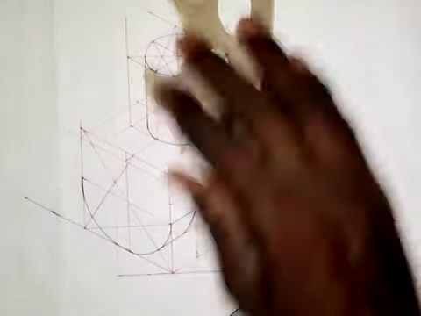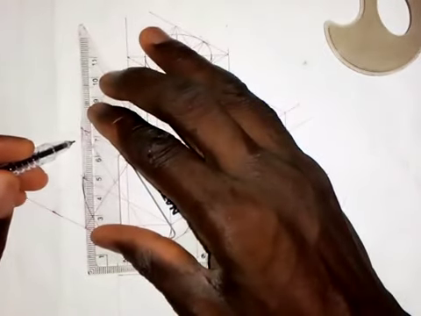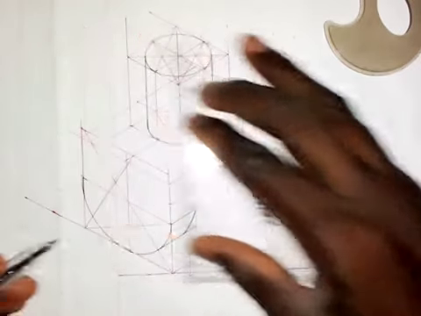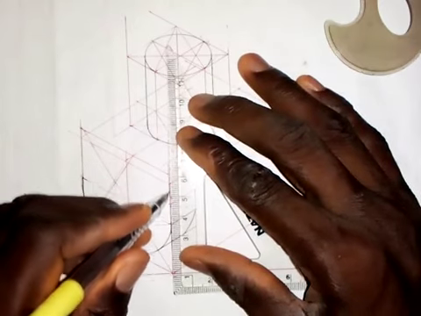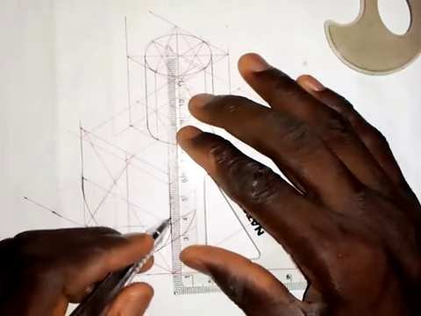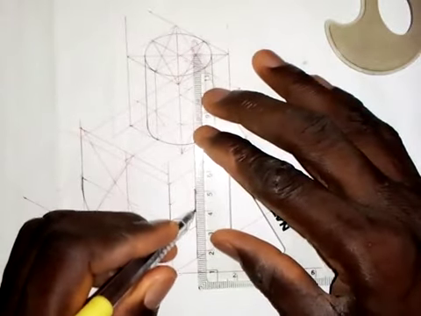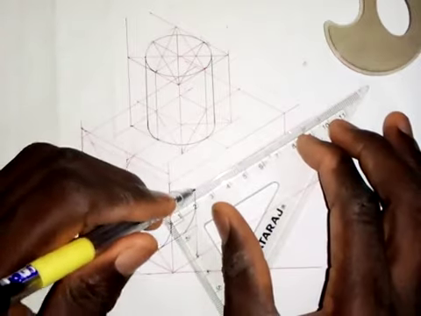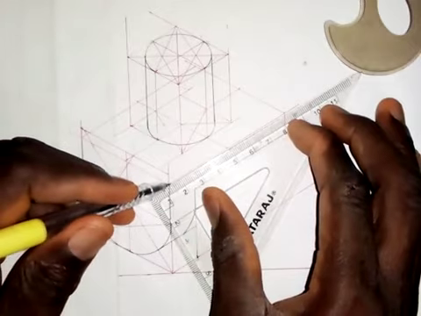The next thing that we need to do, we have completed the work. What we need to do now is to bring out the object by thickening this surface. I make this line a thick line, and this will be a thick line. Then make this a thick line like this. This line will be a thick line.